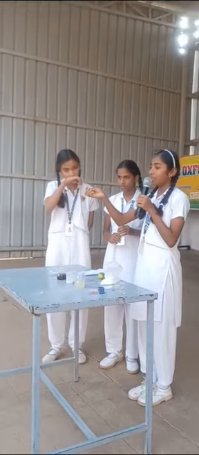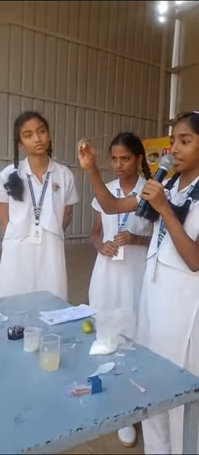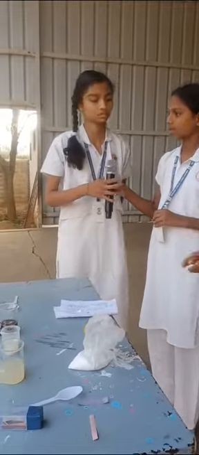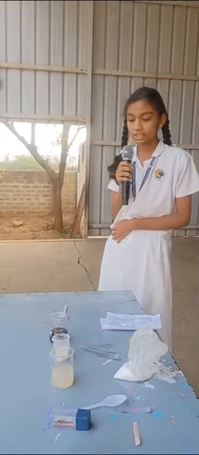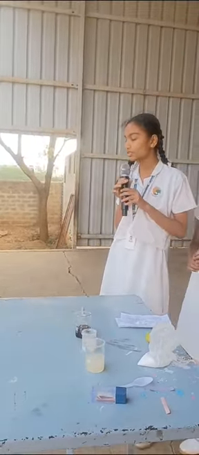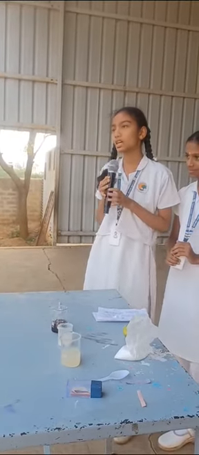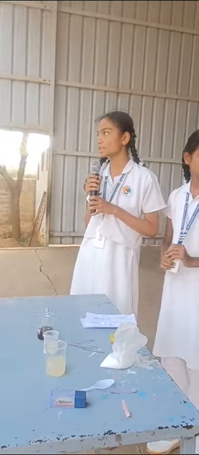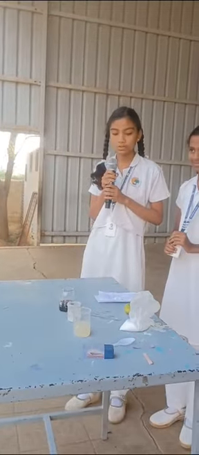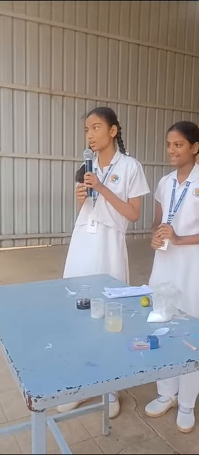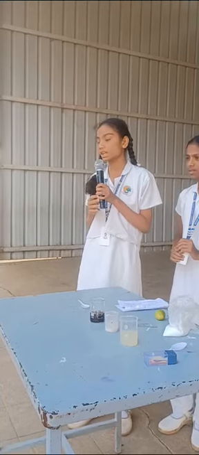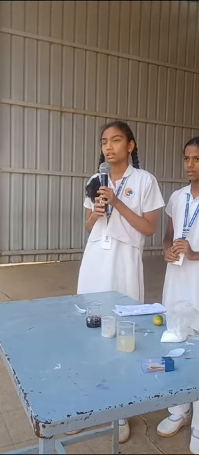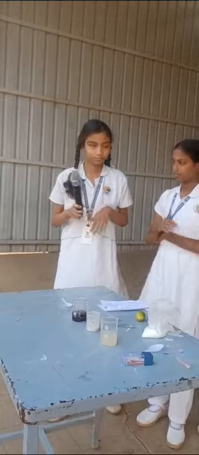This is the baking soda. This feels soapy when we touch it. If we cannot taste every substance, how can we find whether a substance is acid or base? So in this condition, we have special types of substances. These are used to check whether a substance is acid or base. These are known as indicators. Example: turmeric and litmus paper.